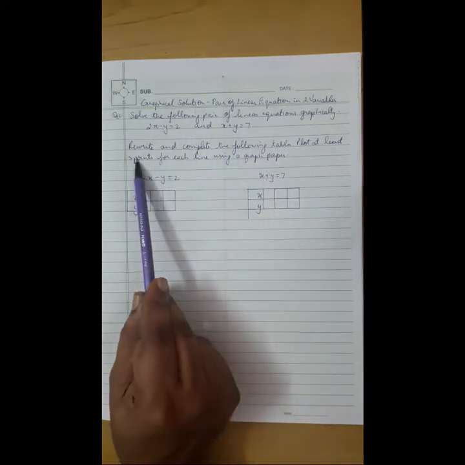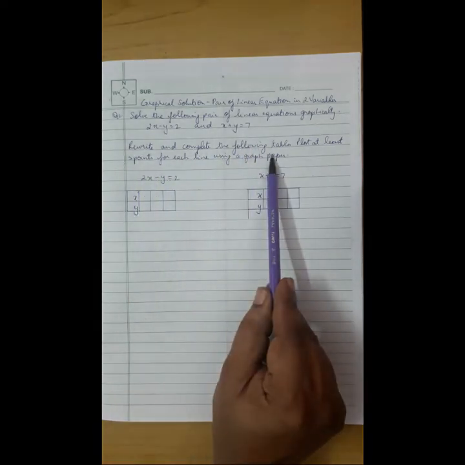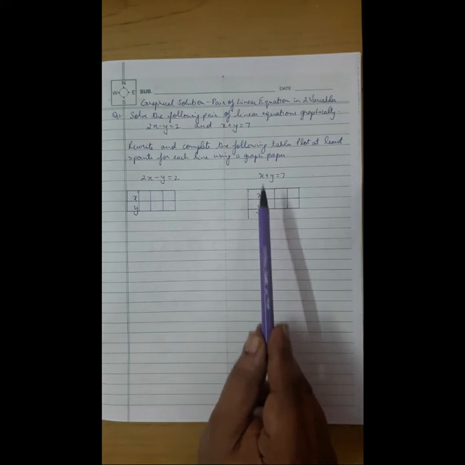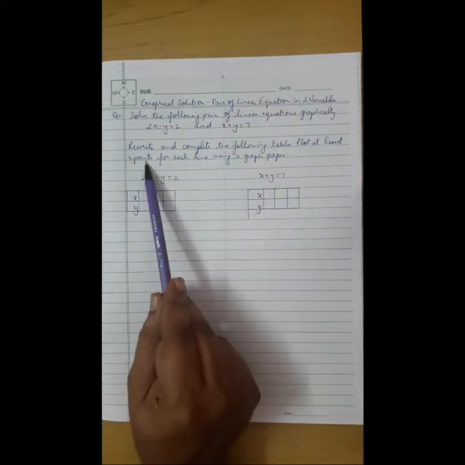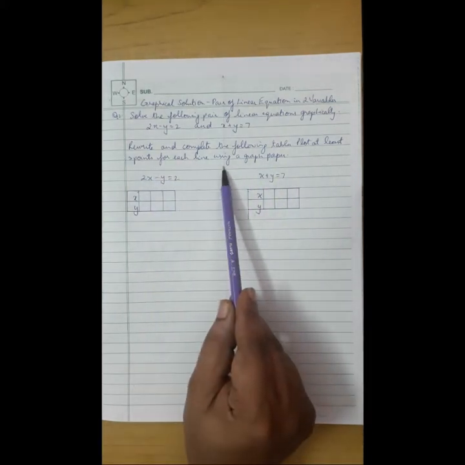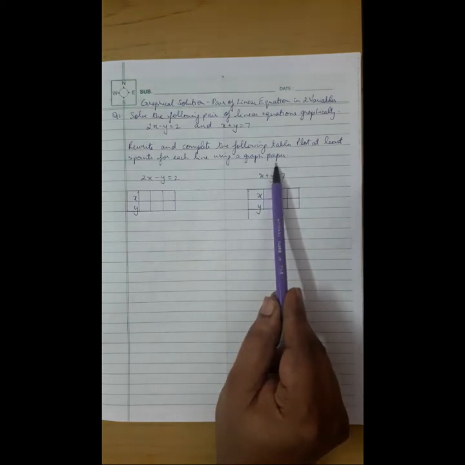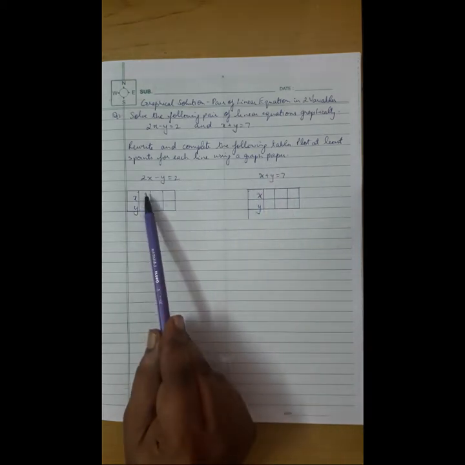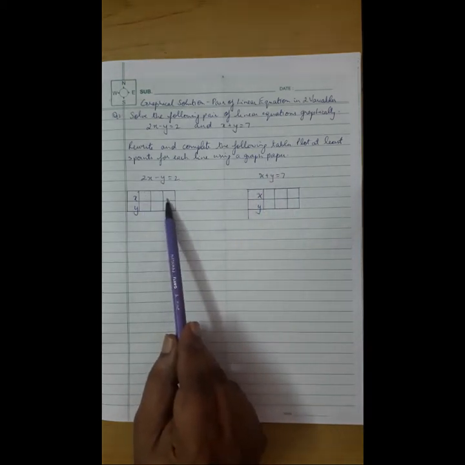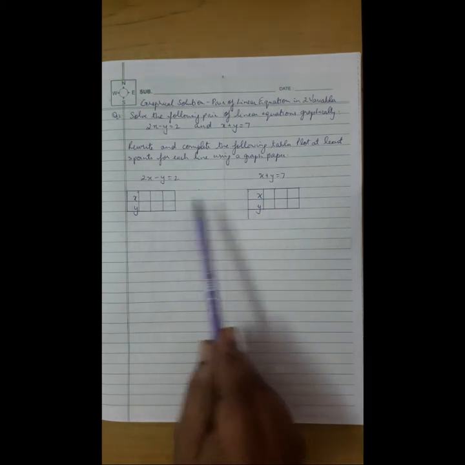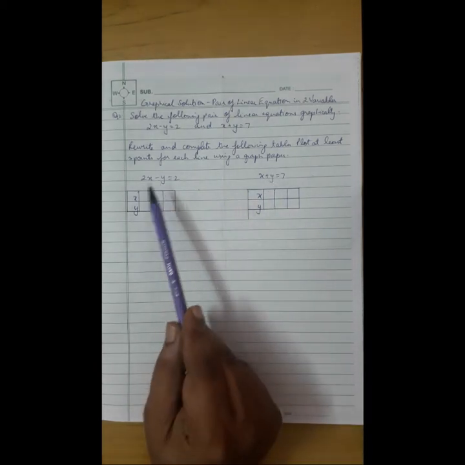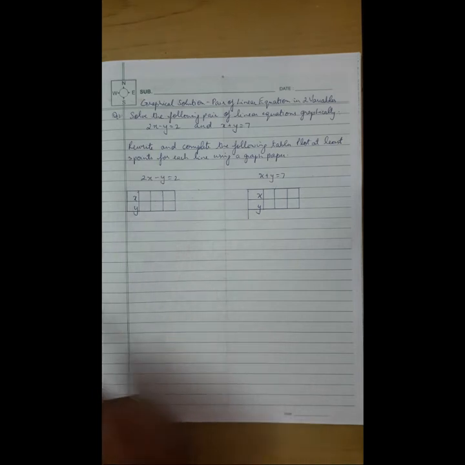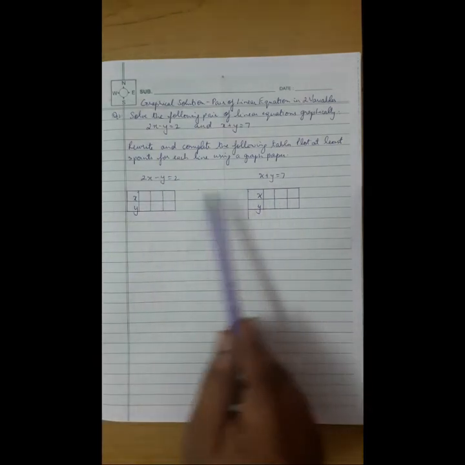We are also asked to rewrite and complete the following table, and plot at least 3 points for each line using graph paper. So we need to plot 3 points for either equation and then draw a line for each equation.